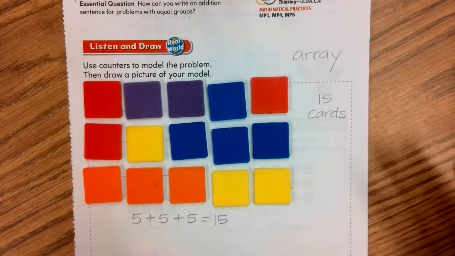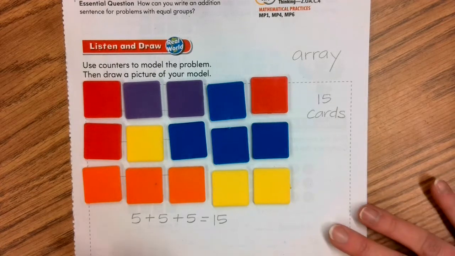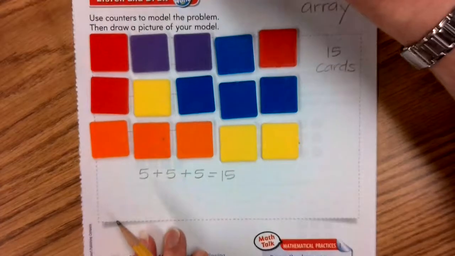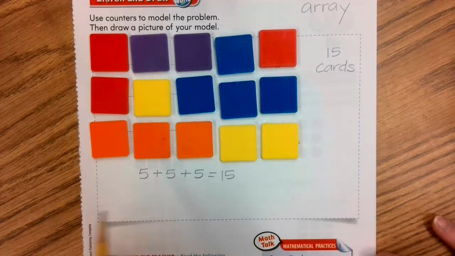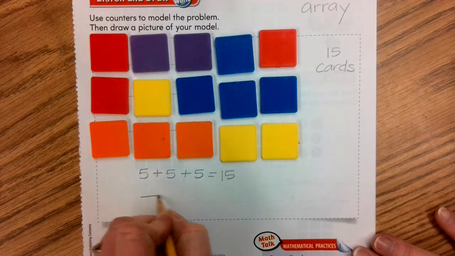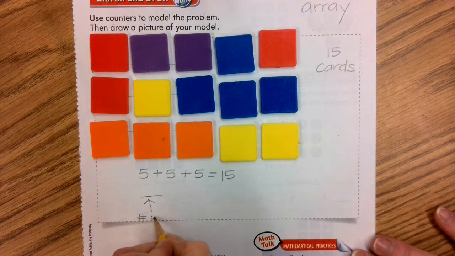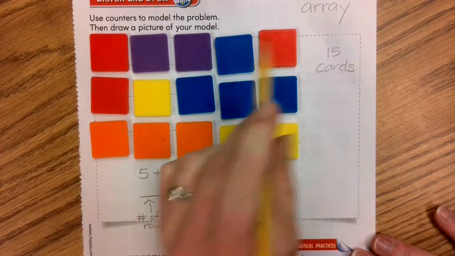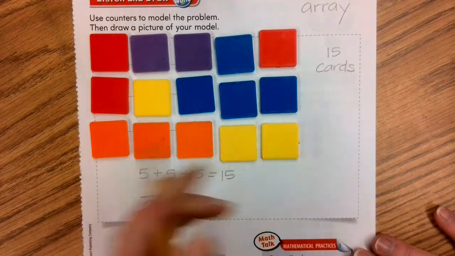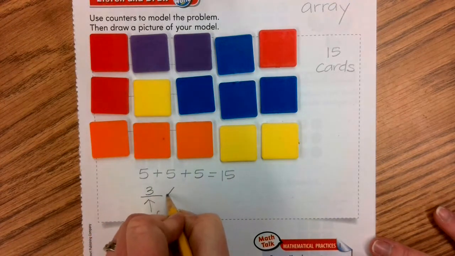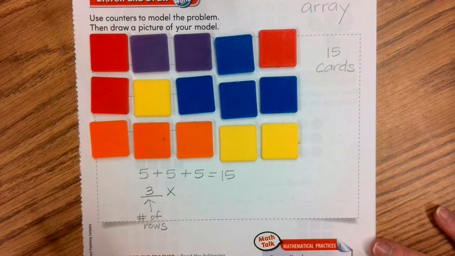Now I need to write my multiplication number sentence. And when I have an array like this, my first factor is the number of rows I have. The number sign means number. Number of rows I have. Well, 1, 2, 3. I have 3 rows. Times how many in each row?